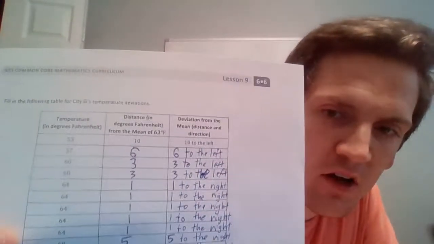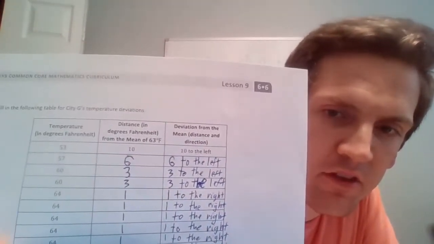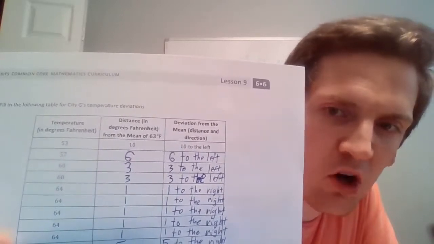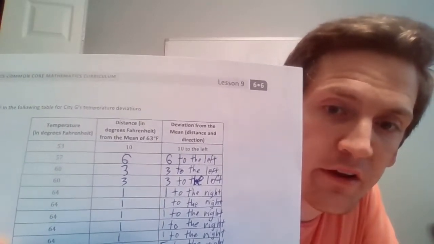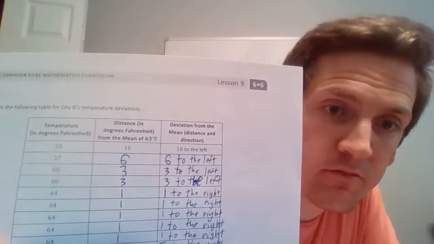How many to the right? 1 to the right, because 63 needs 1 added to it to get to 64. So, since it's bigger, it's going to the right. So if I look at my table here, on the next 5, they are all 64, so they're all 1 away from 63, and they're all 1 to the right. Okay? All right, just a couple numbers left to work with here, guys, so not too bad.